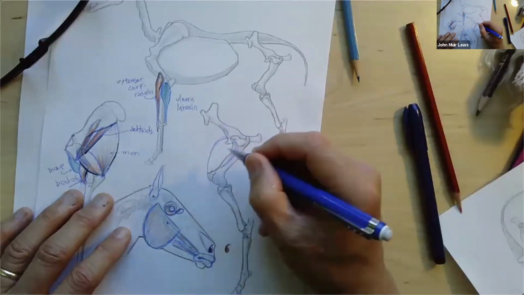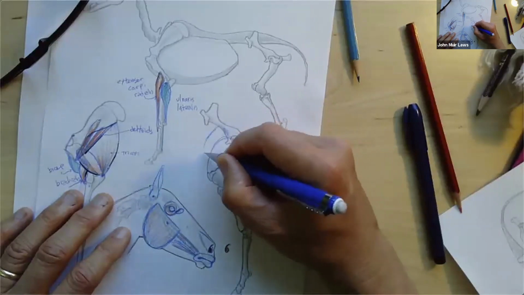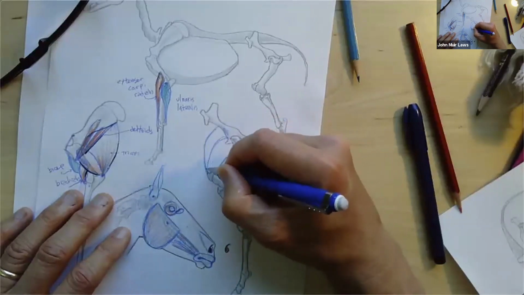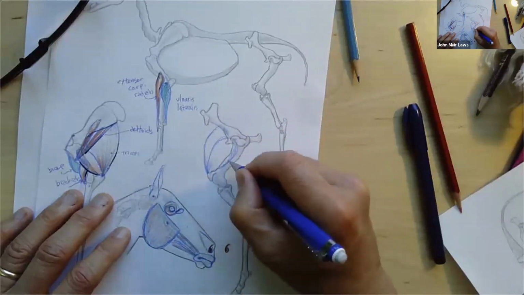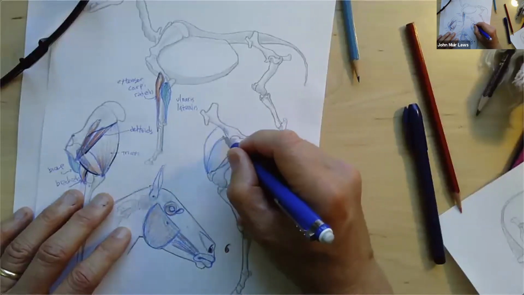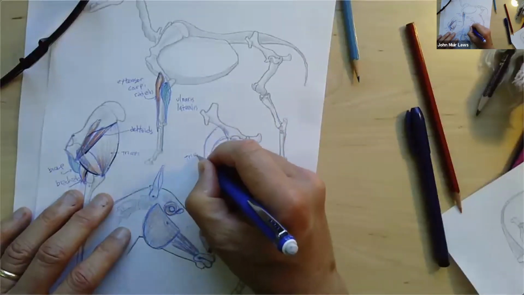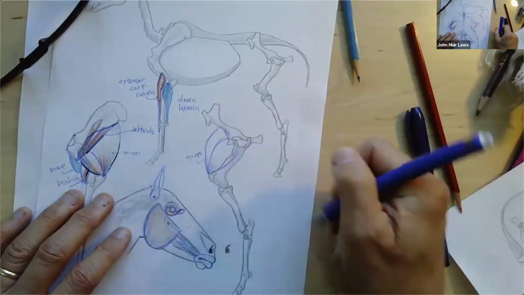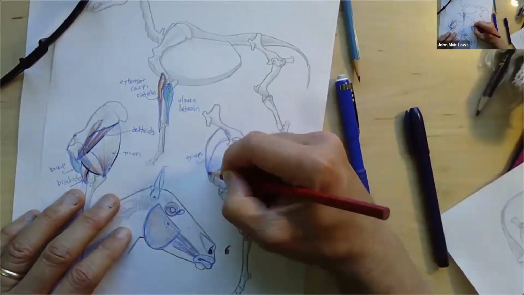So a big muscle in here, and then another head of that muscle coming down here. It bulges out and comes in here. And there's an inner hidden head you're not seeing here. This is the triceps of the leg. And in human beings, this would be your quadriceps.